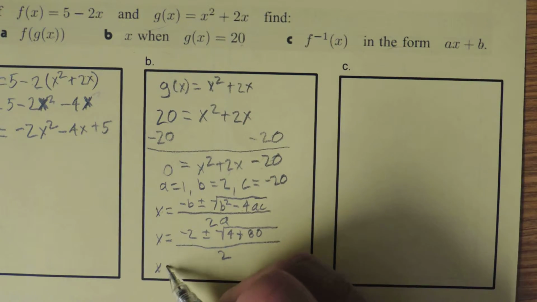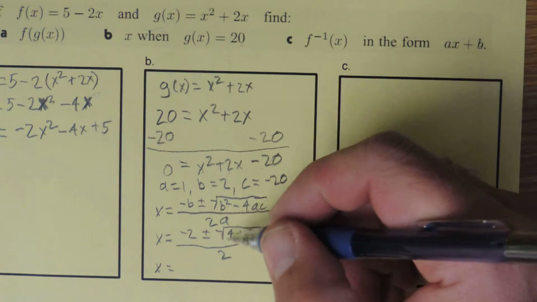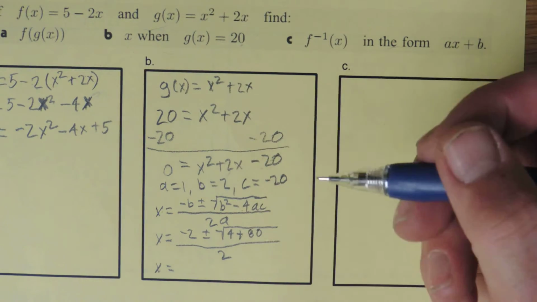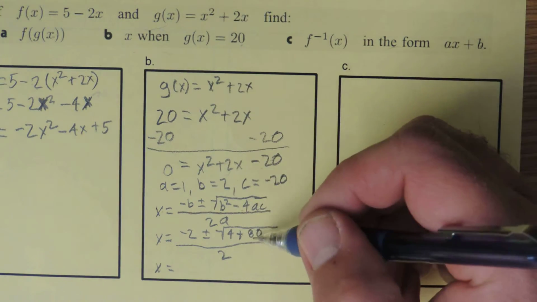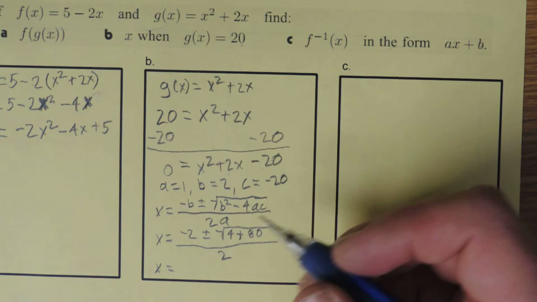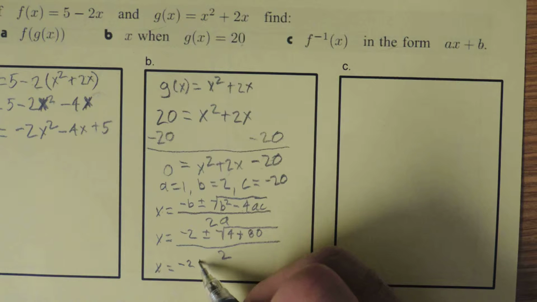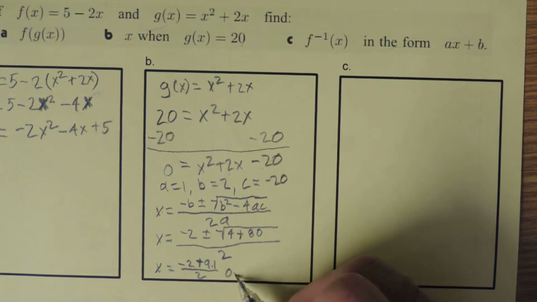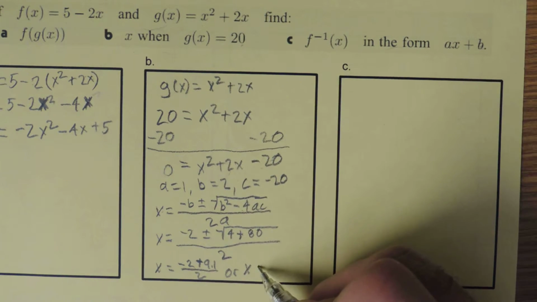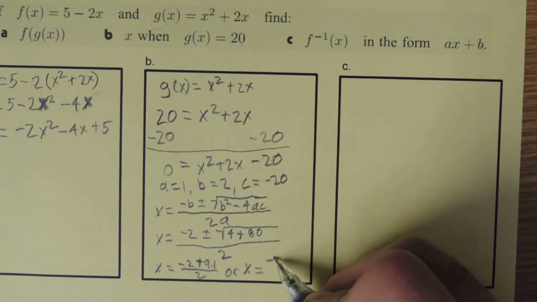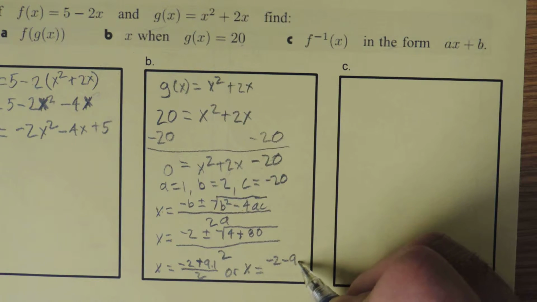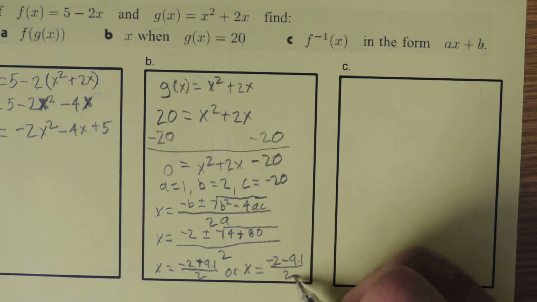So once more, this is 84. The square root of 84 is a little bit more than 9. So I'm going to say negative 2 plus 9.1 divided by 2, and I'm splitting it out now. X equals negative 2 minus 9.1 divided by 2.